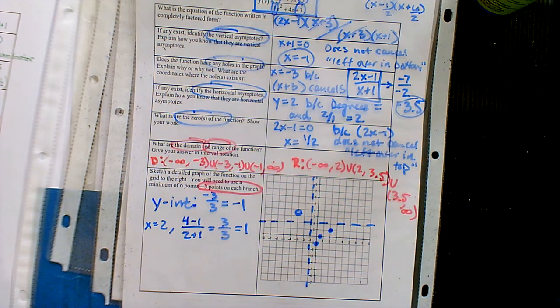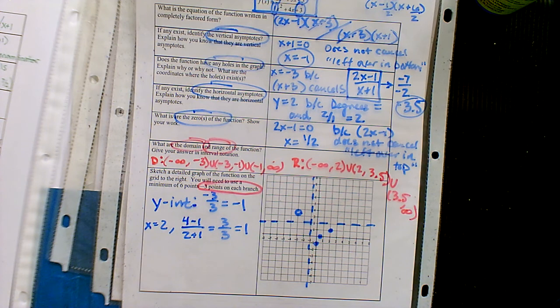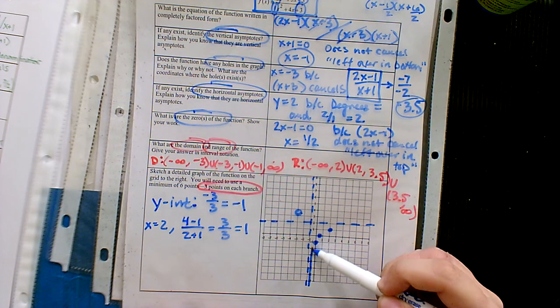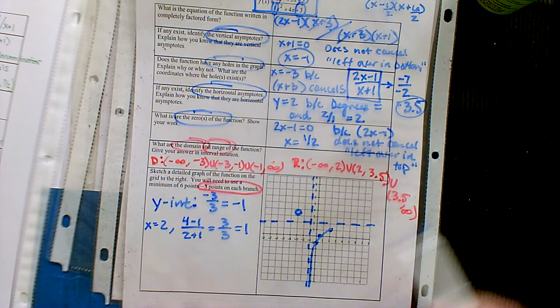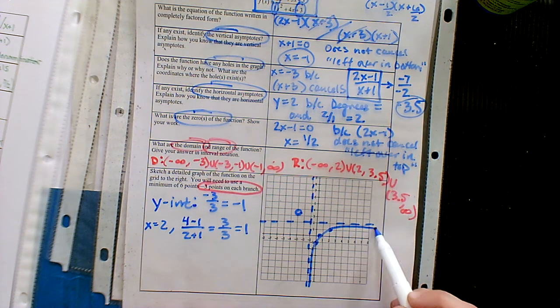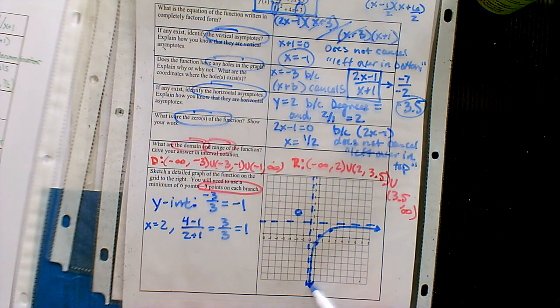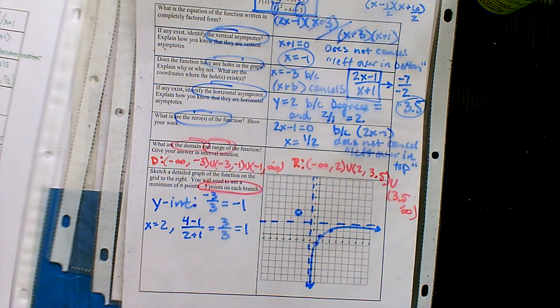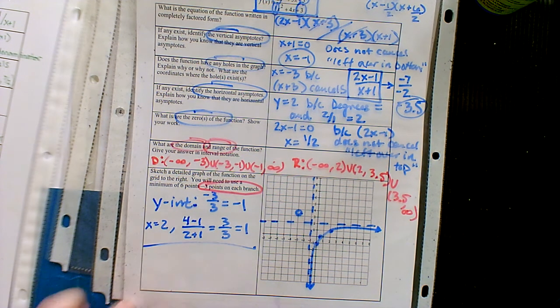Now that we have our 3 points, we're going to kind of play connect the dots, but since we have asymptotes, we cannot touch or cross those, so we're going to kind of hug them as we draw the graph. So we're going to hug the vertical one on the left-hand side, play connect the dots, and then we'll hug the horizontal asymptote to the right. So there's one piece or one branch, one section of this graph.